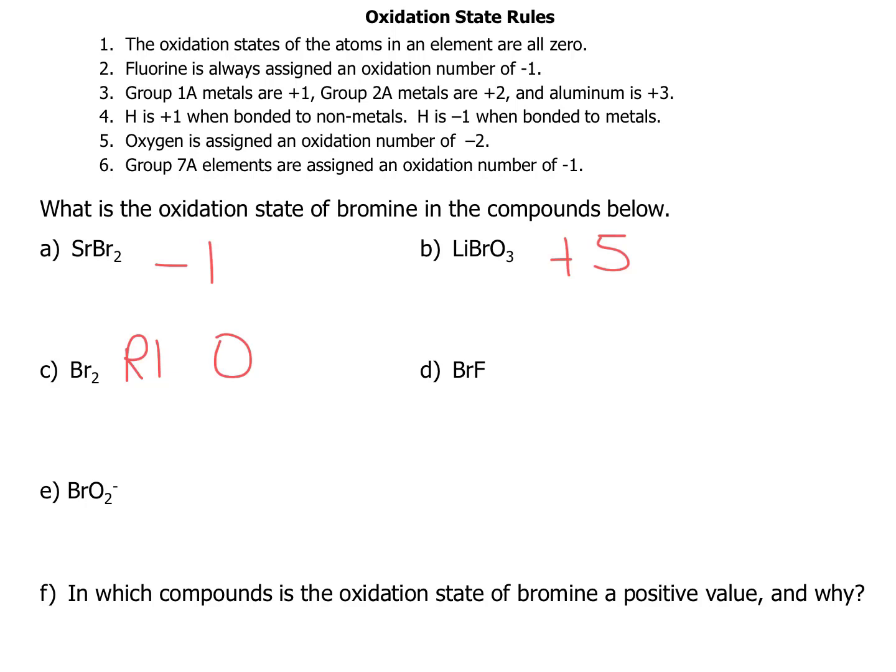For D, we have bromine plus fluorine equals 0. In this case, Rule 2 is going to apply for the fluorine, -1. The only bromine is a +1. Remember, you do need to apply the rules in order, so the rule for fluorine takes precedence over Rule 6 dealing with halogens.